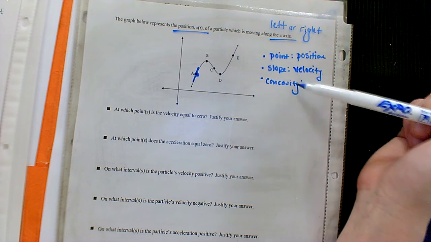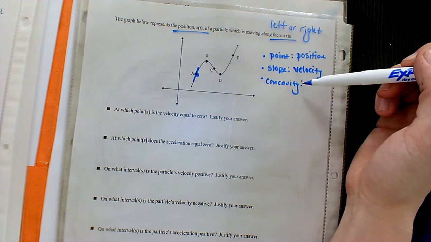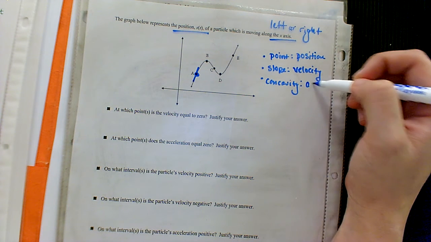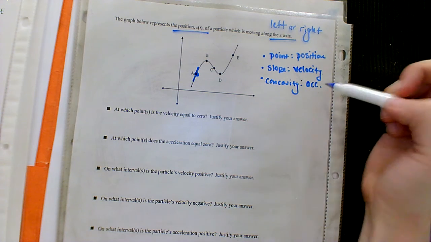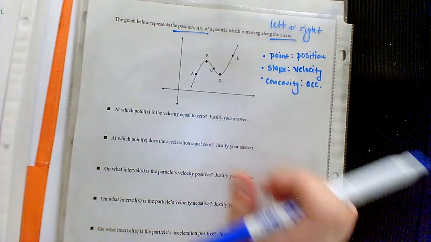What if I want to look at the concavity or the curvature at that point? That's going to be acceleration. So looking at our derivatives, it starts with position as the original. If you take a derivative, you'll have velocity. If you take another derivative, aka concavity, you'll have the second derivative of acceleration. So let's keep that in mind as we check these out.